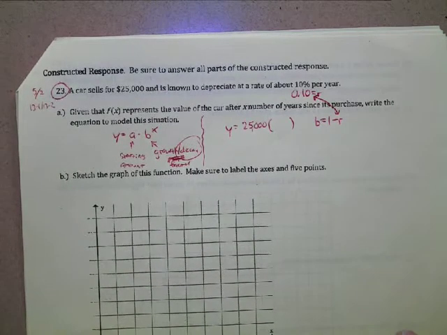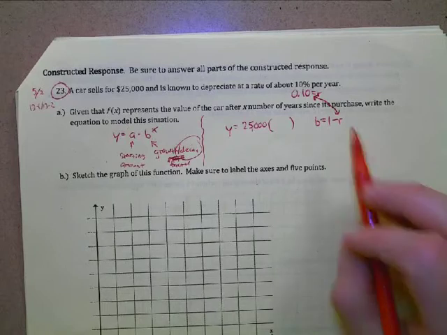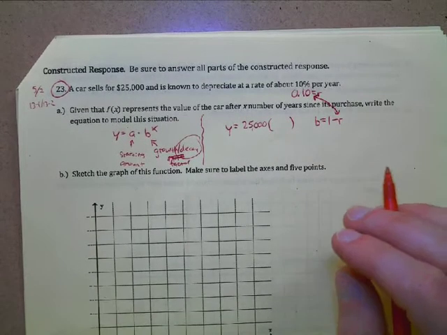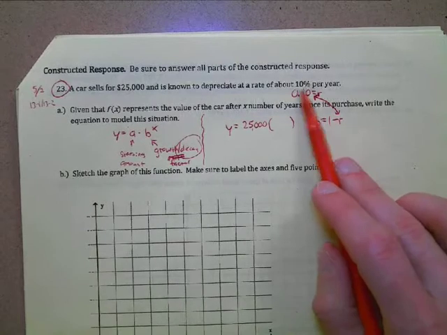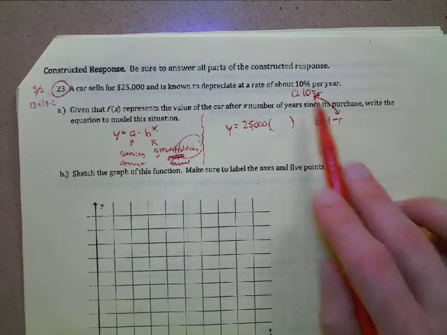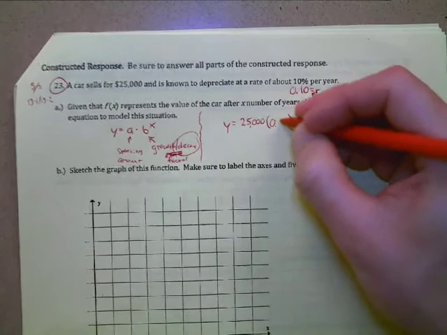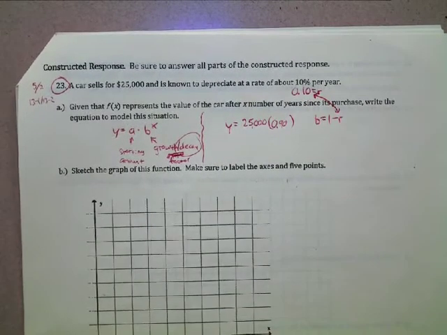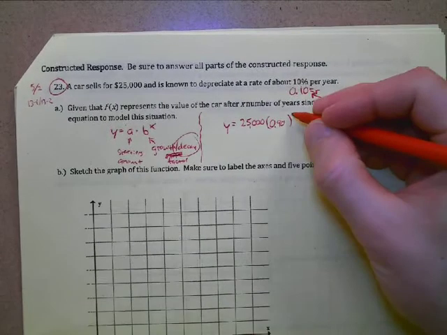If it was a growth, we wouldn't do 1 minus R. What would we do instead? 1 plus R, exactly right. We would add the percent change. But since it's 10% depreciation, we want to subtract the 10% from 1, the 0.1 from 1. And so that makes that 0.90, or the 90%. Okay? So every year, right, it's worth 90% of the year before. And that shows that. And we'll put a little X here for the number of years since it's purchased.